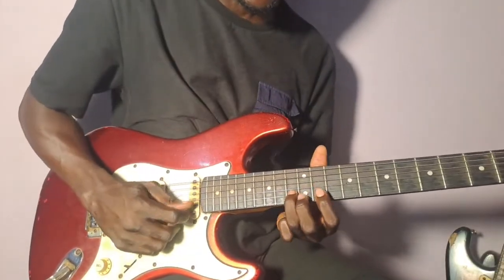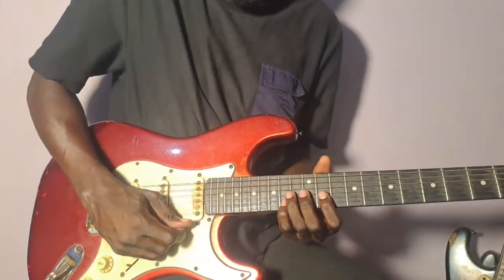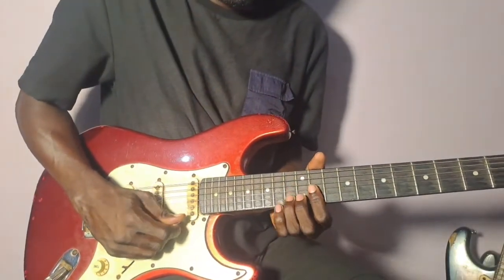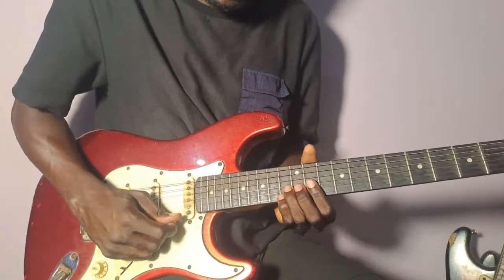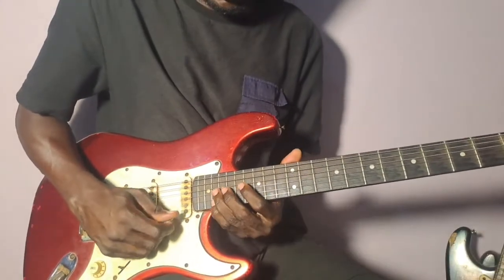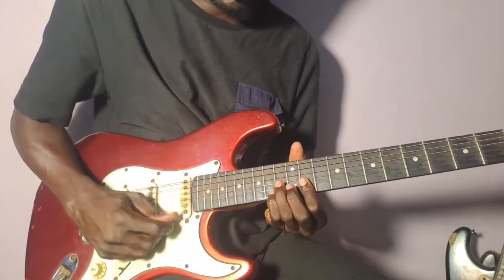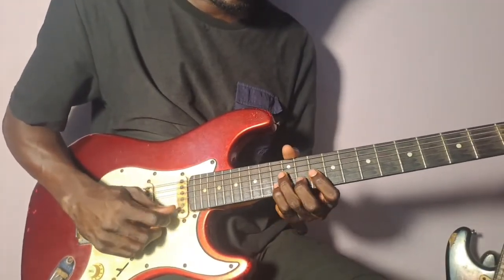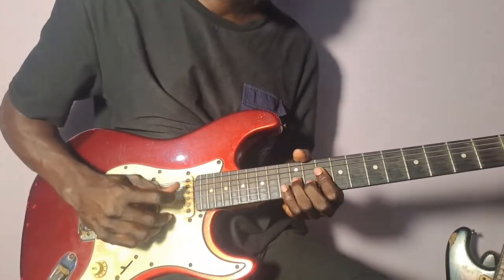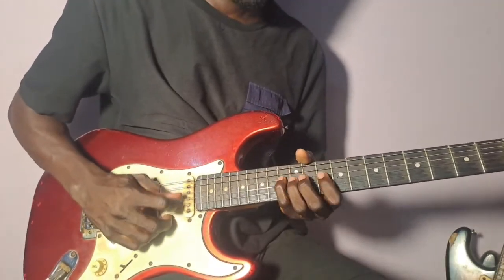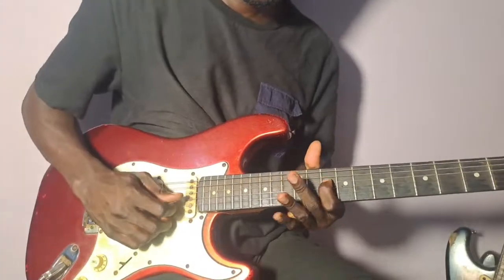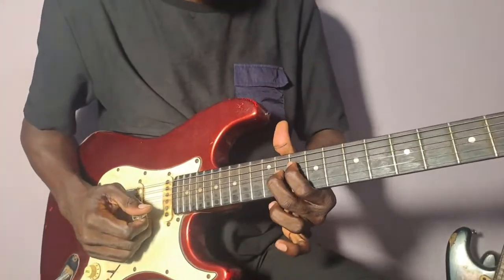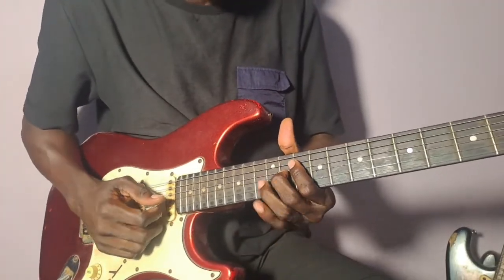Because we are playing C, this is fa, fi. So you see, that is the blues note, blue note. F sharp, making good use of it.